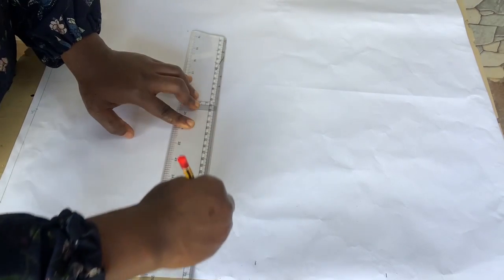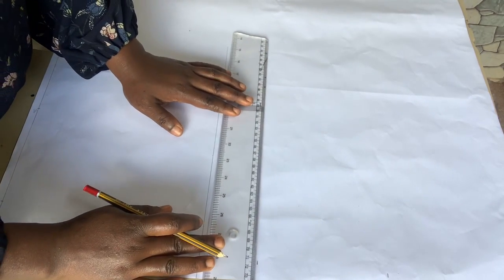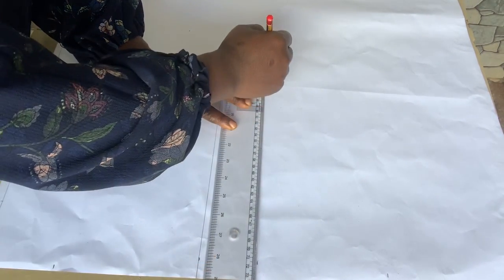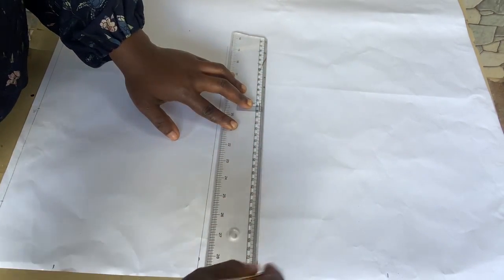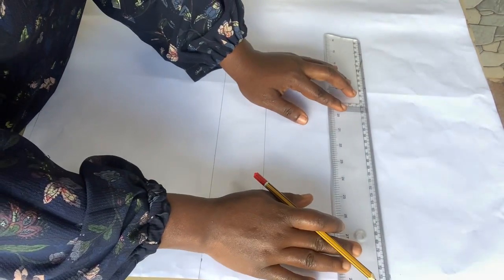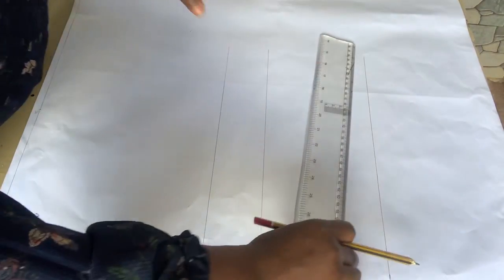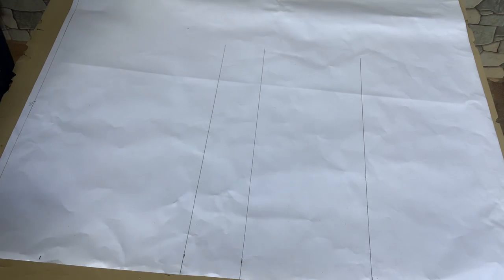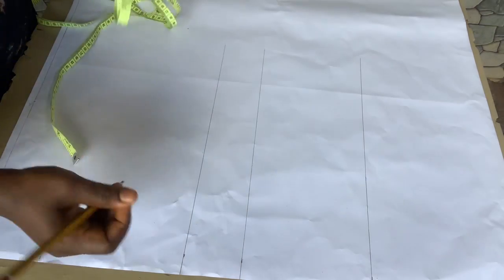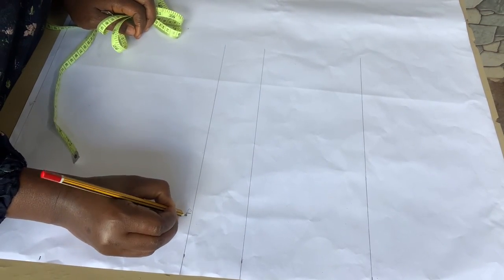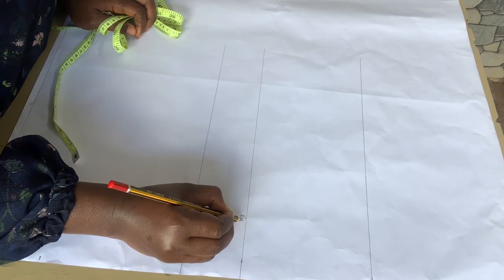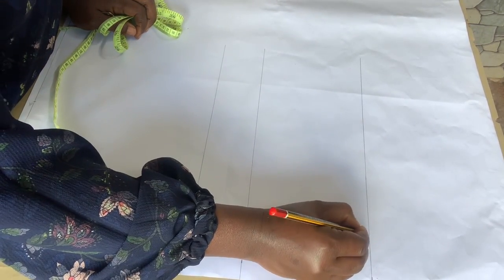I'm going to draw out the lines now. So this is my chest line. Okay, so this is the bust line. And then this is my waist line. Okay, so the next thing I'm going to do now is to label them. So this is my chest line, this is the bust line, and this is the waist line.